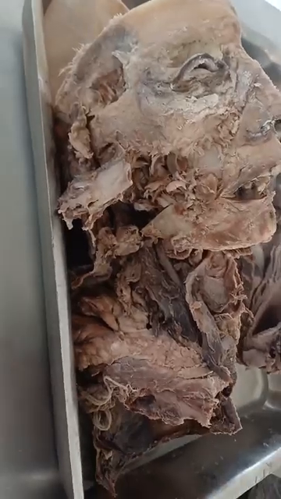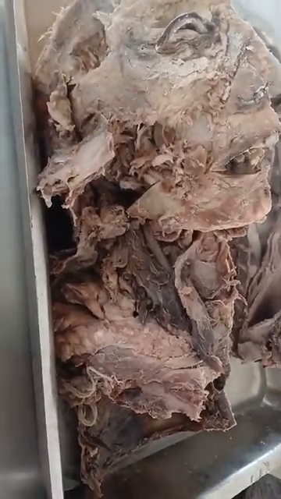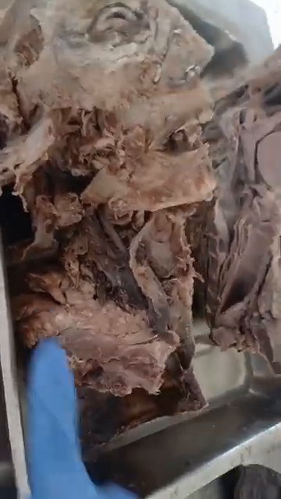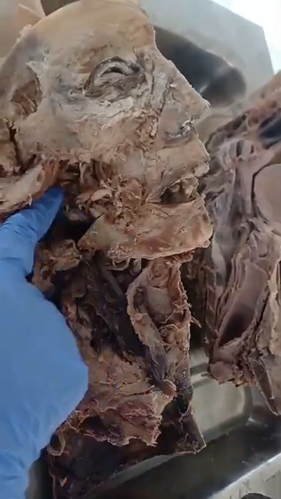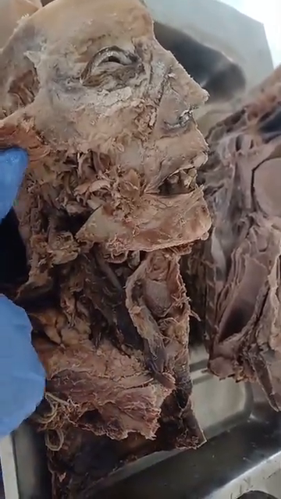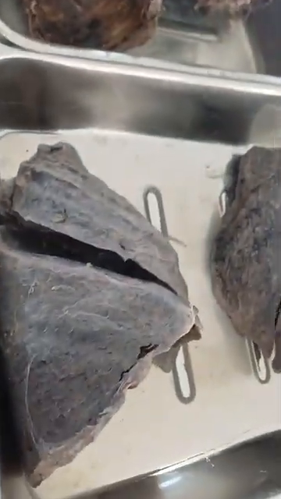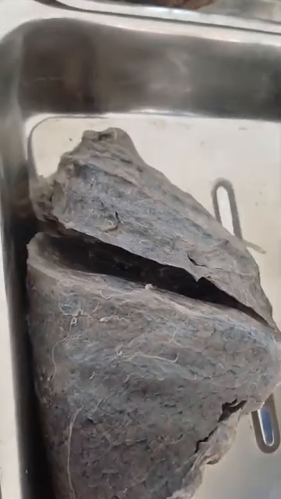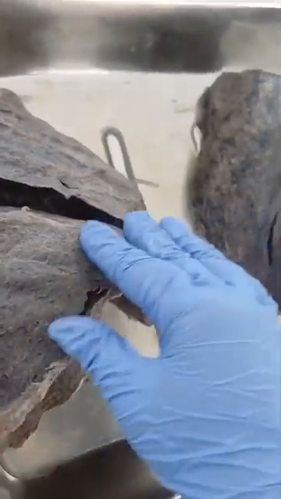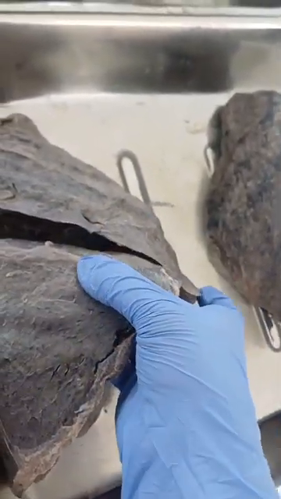So this is the other side where you can see the muscles of facial expression, and here the mandible is cut open to show the other vessels in the infratemporal fossa. Coming to this one, you can see the fissures. There is right and left lung. You can observe the fissures of the lung.